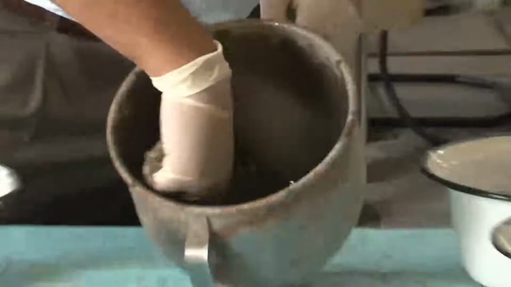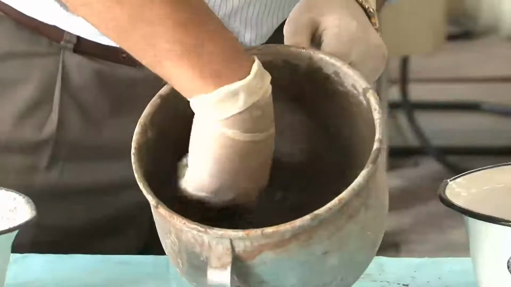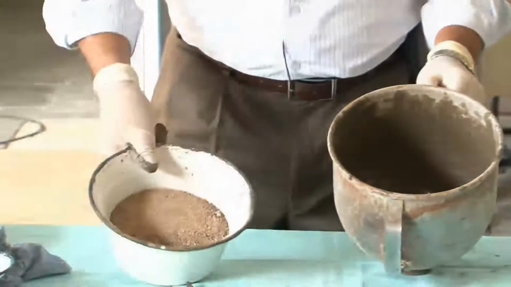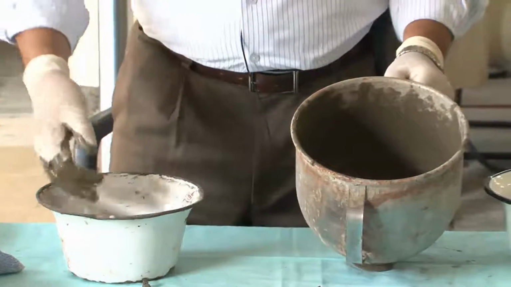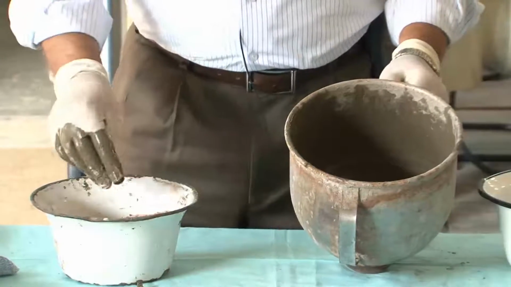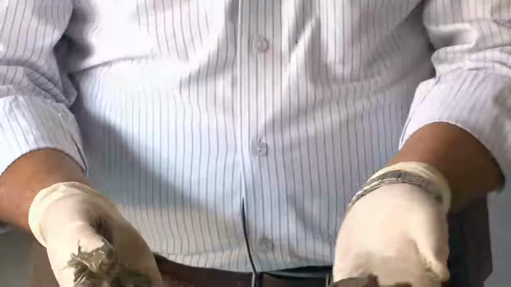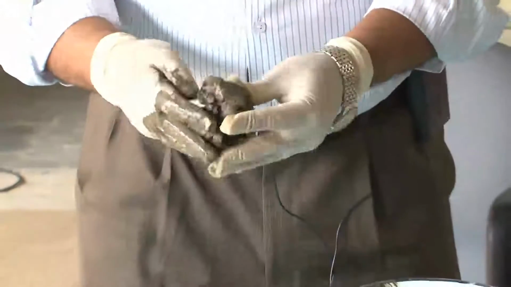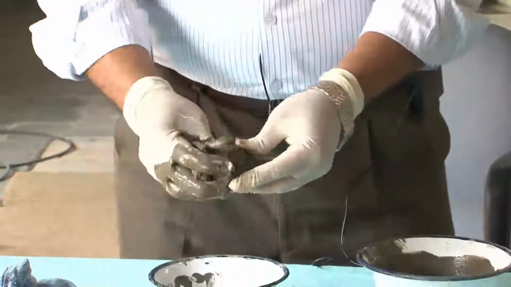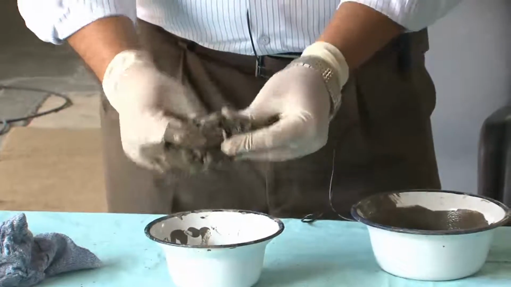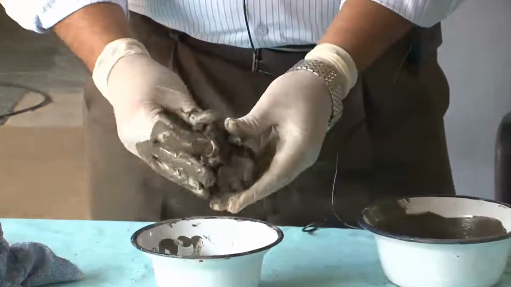In this paste, which has a water cement ratio of 50%, we will now add about 1.3 kgs of sand, and what we will get is mortar. So, this is the cement paste having a water cement ratio of about 30%. Now, you can notice that it has no flowable consistency. It is a fairly hard dough.